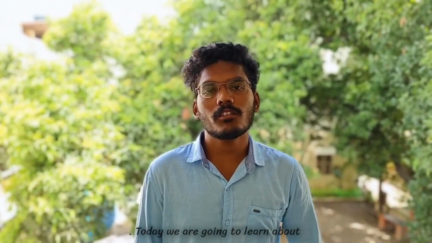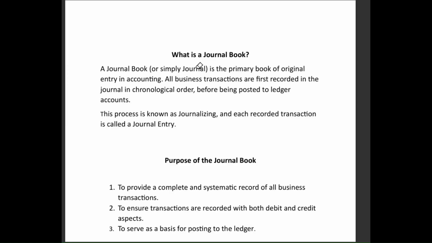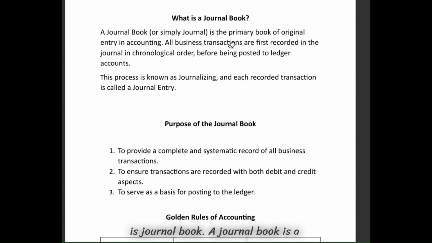Today we are going to learn about journal book. Let's get into the video. Good morning. Today we have to learn what is journal book. A journal book is a primary book of original entry in accounting.